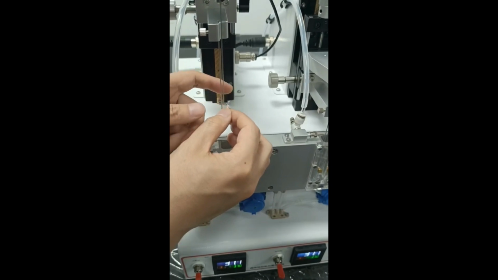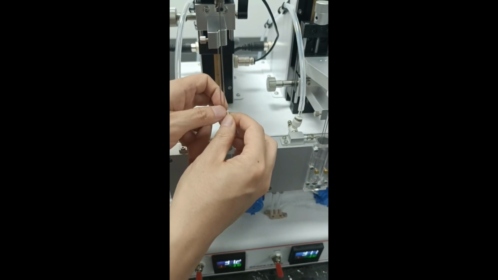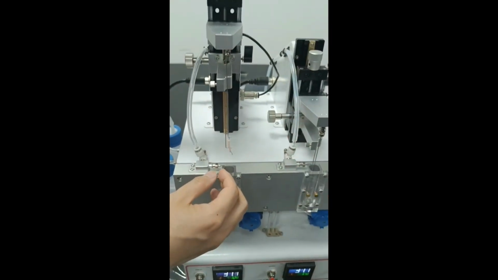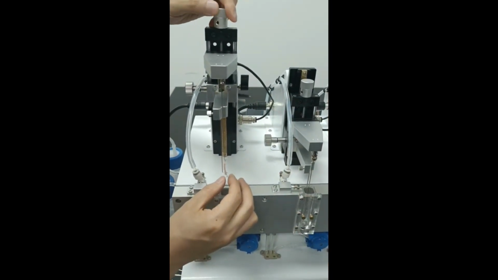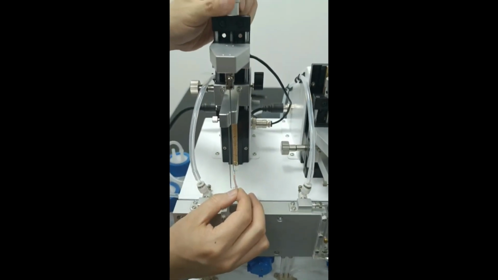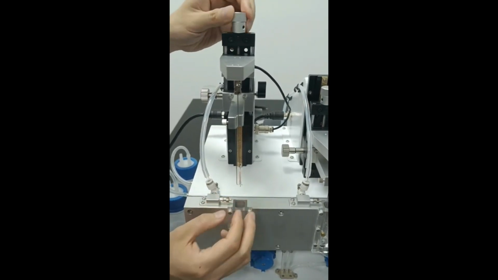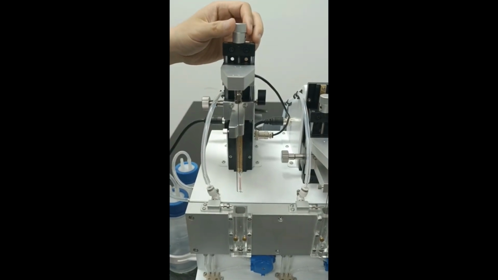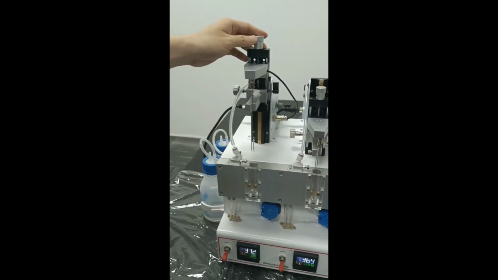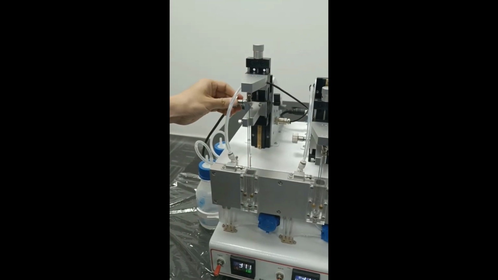Next, we will use a simulated tissue to demonstrate the experiment. We first hang the tissue on the hook. By adjusting the knob on the arm, we adjust the distance between the hooks. After the tissue is mounted, we use the large knob to immerse the entire tissue in the bath.